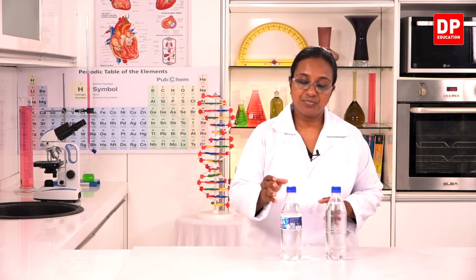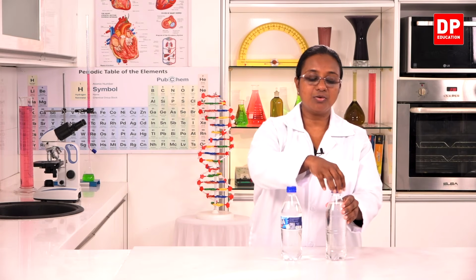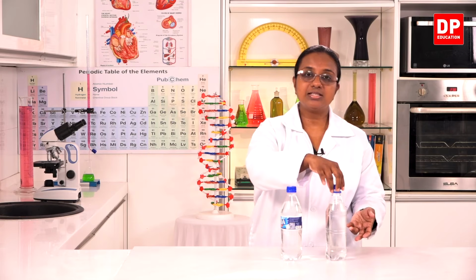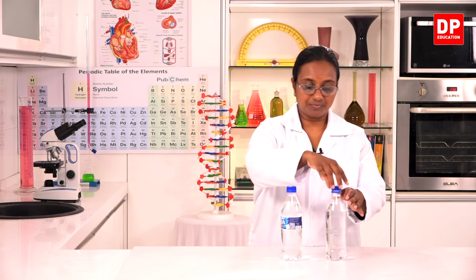The reason for this is this carbon dioxide gas had been dissolved in this solution, aerated water, under high pressure. And since I have not opened the lid, still it is under high pressure. So I am unable to compress this bottle, but I can compress the second bottle. Here you can see, if I open this also, there is no evolving of gas. It's the same liquid water.